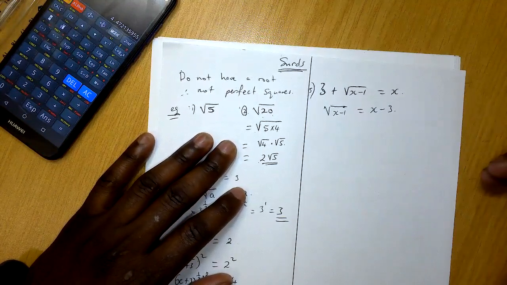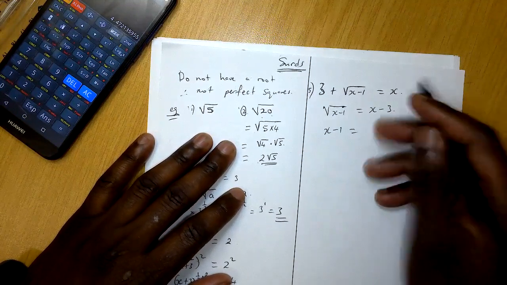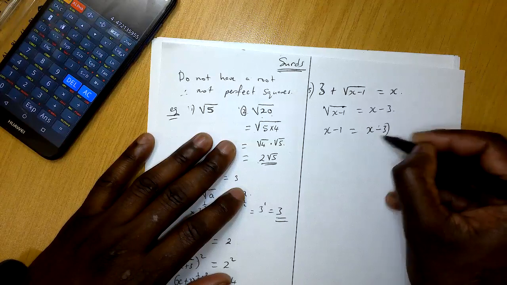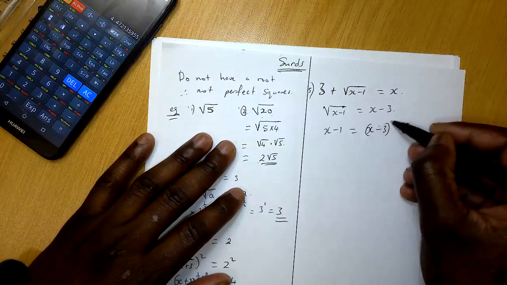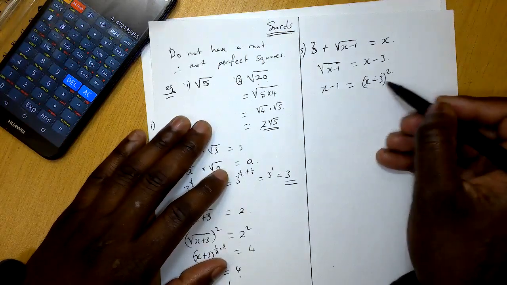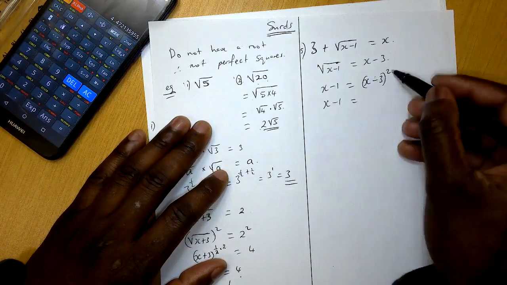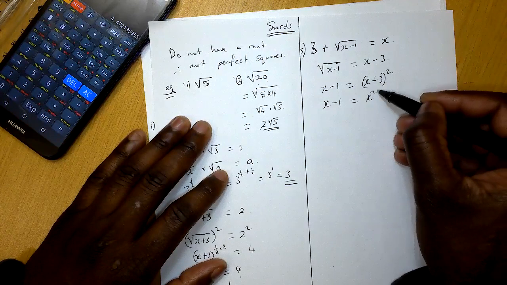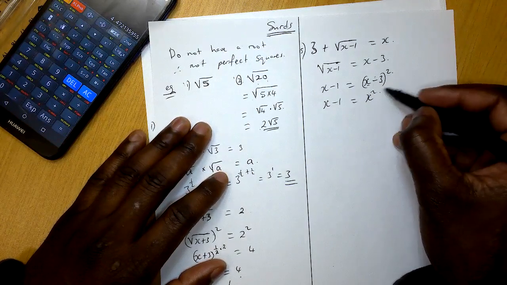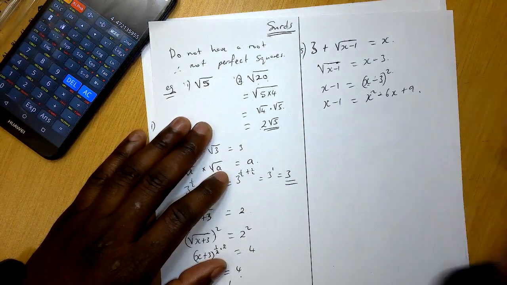Now what do you do? When you get used to this, you don't need to worry anymore, because you know that to remove the root sign, I just need to square both sides. Now what must we get there? x minus 1 is equal to x squared, then x times negative 3 gives negative 3x, times 2 is negative 6x, plus 9. That's what you get there.